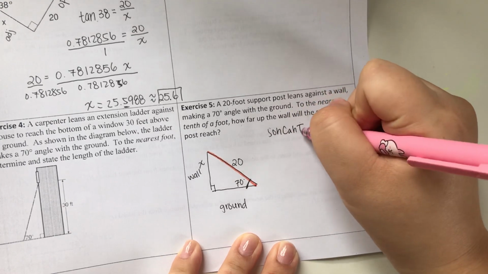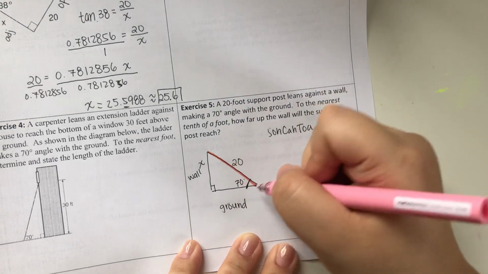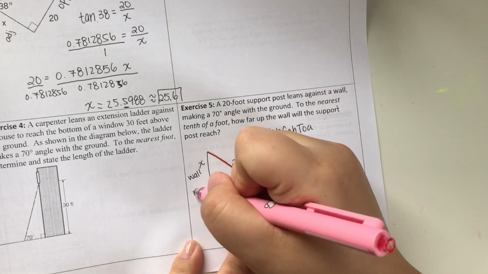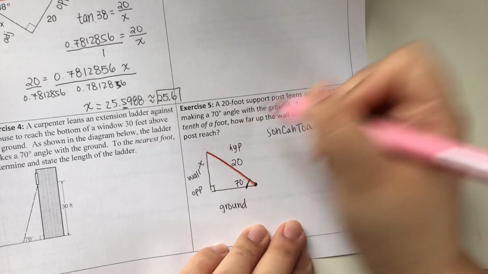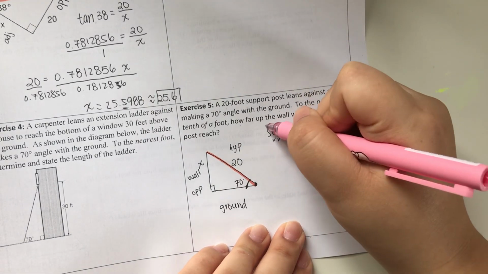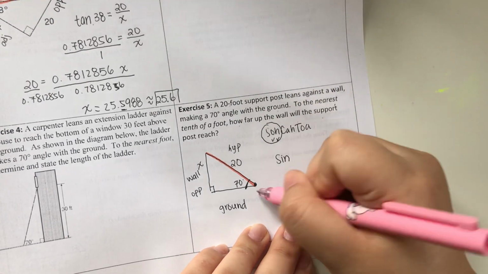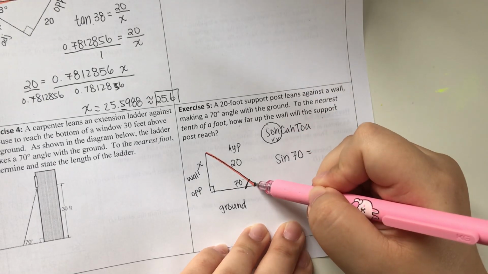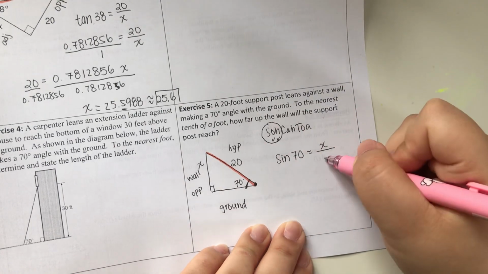So that means SOHCAHTOA. I need the wall, which is opposite, right? Because the angle is over here. X is not touching the angle, so this is my opposite. So I need opposite, and I need hypotenuse. That means I have to use sine. So sine, again, the angle measurement comes with it. Sine 70 is going to be equal to opposite, which is x, over hypotenuse, which is the 20.